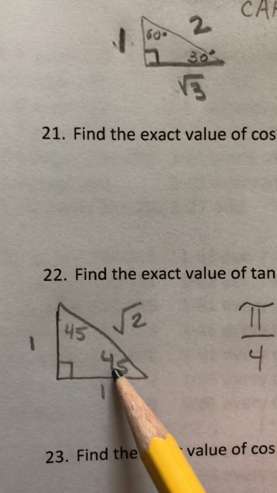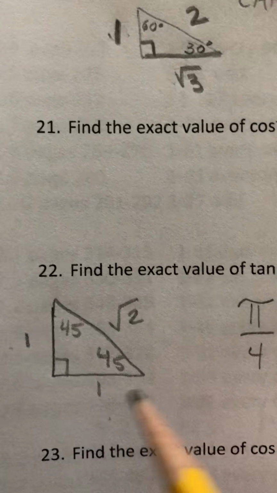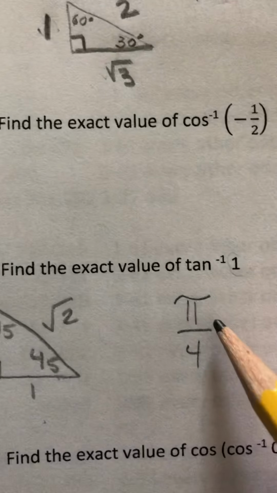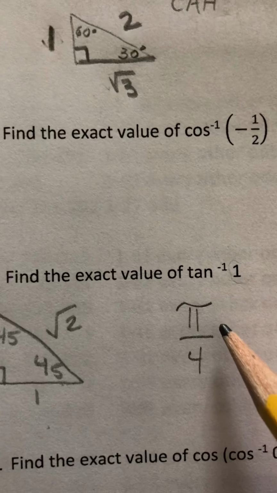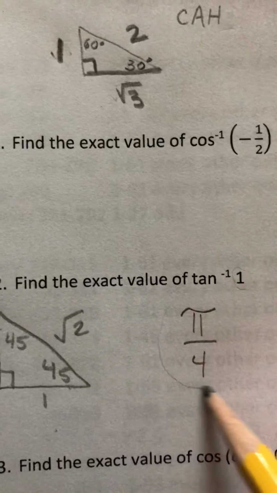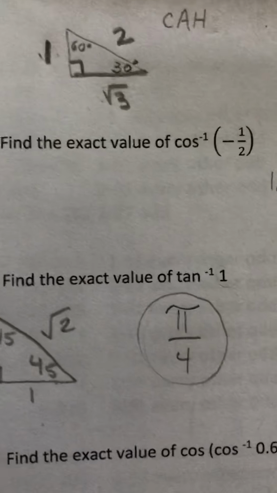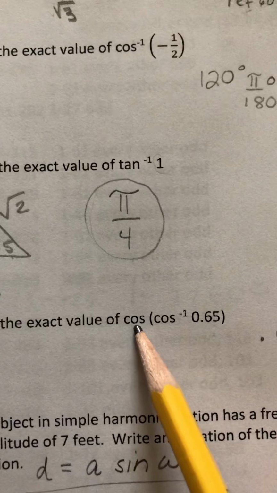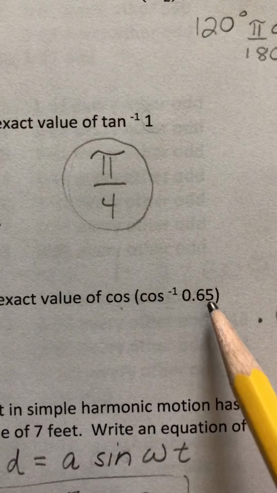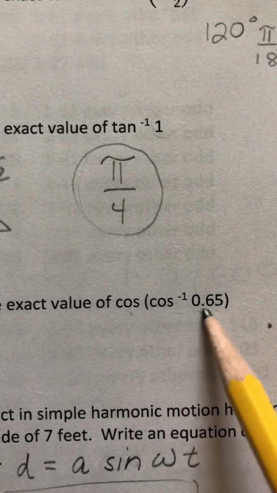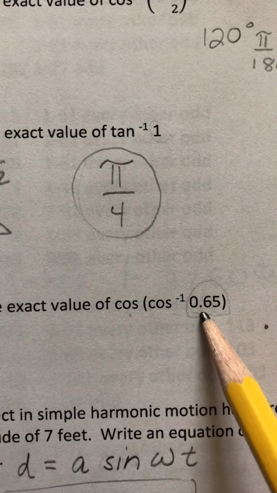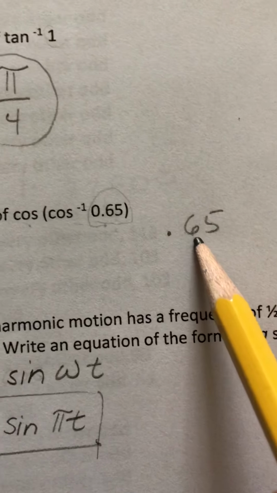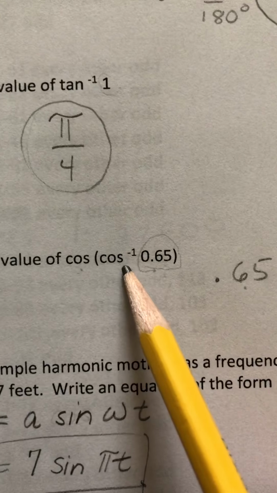So the tangent is TOA, opposite over adjacent is 1. So it's going to be 45 degrees. Convert 45 degrees into radians by multiplying by pi over 180 and reducing to lowest terms, and we get pi over 4 radians. Find the exact value of the cosine of the inverse cosine of 0.65. As long as this is between -1 and 1, then that will be your answer because these will cancel each other out.